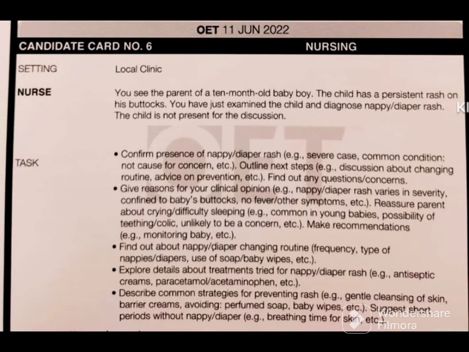Could you please tell me about your baby's diaper changing routine, like how frequently you are changing, and what is the type of napkin you are using for your baby, as well as whether you are using soap or baby wipes for him. Then 3 questions we can ask together. So mother is telling that I'm changing the diaper on demand, and I'm using the normal commercial diapers for him. I'm not using soap, but I'm using baby wipes after he passes stool. And then you can tell thank you for your information.